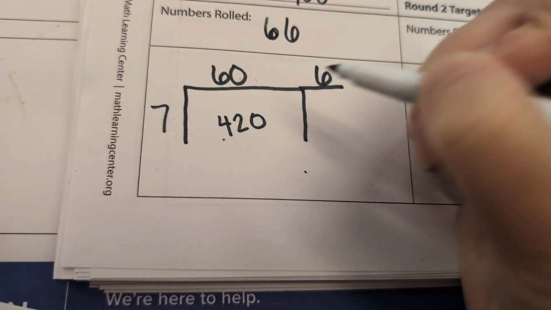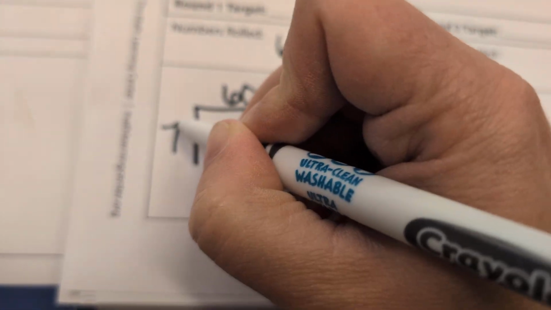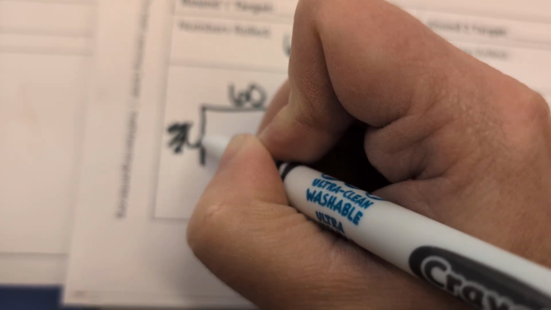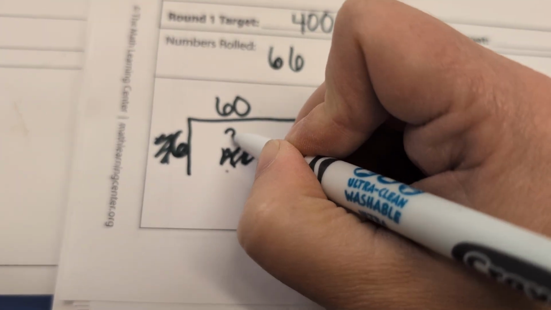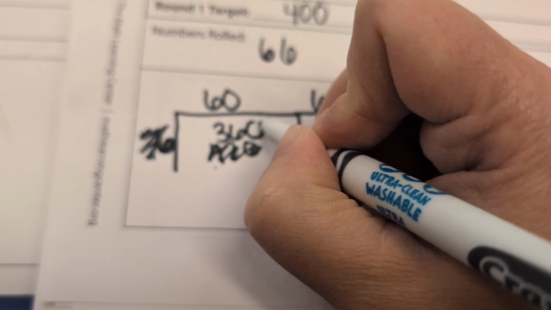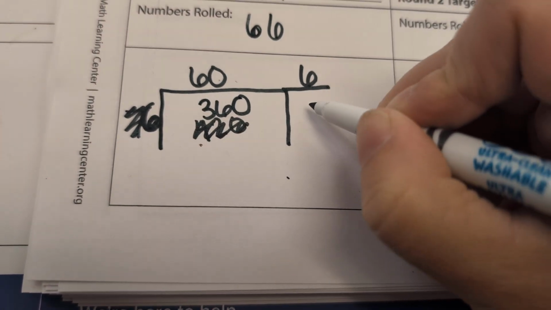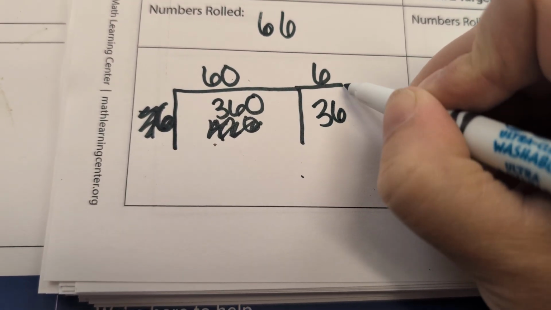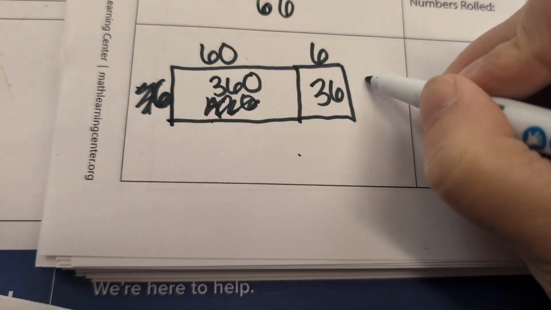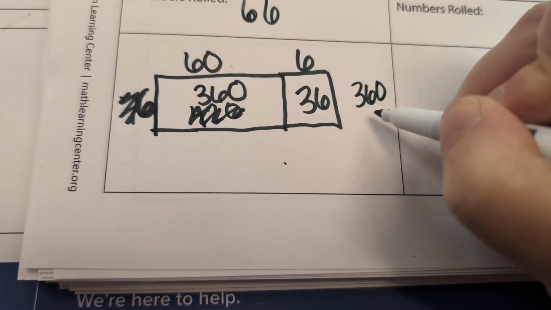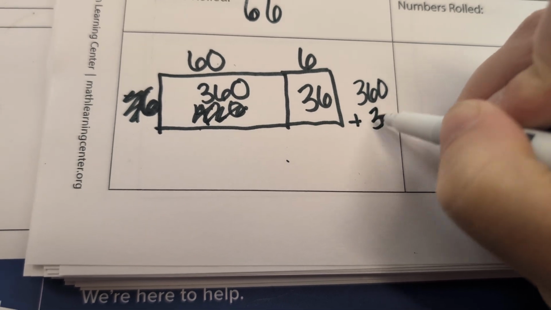I'm already over. So I'm going to start that over, and I'm going to do one less, and we'll do 6 of them. 6 times 6 is 36, and put a 0 on the end. And then I get another 6 times 6, which is 36. So we'll add those two amounts together. 360 plus 36.